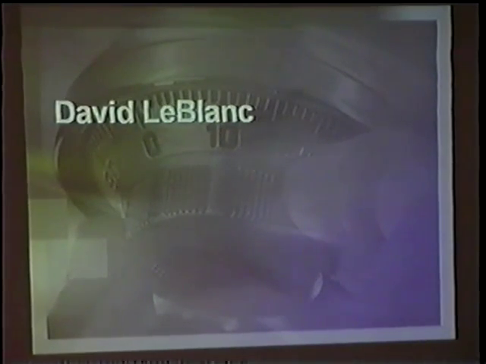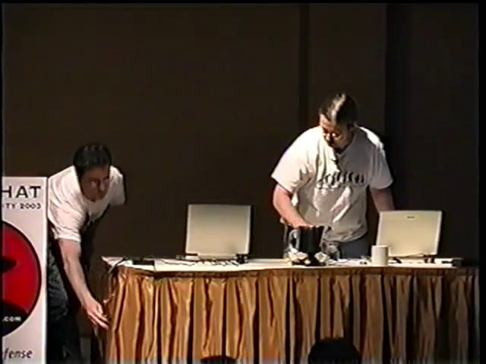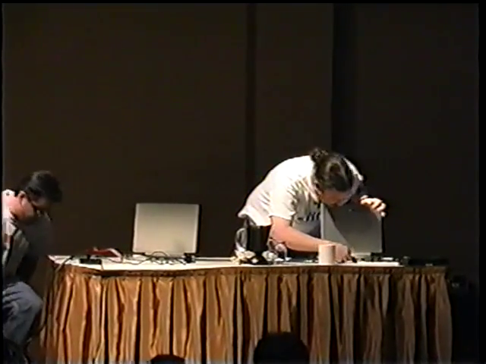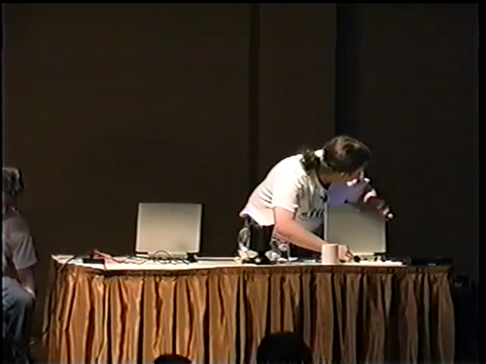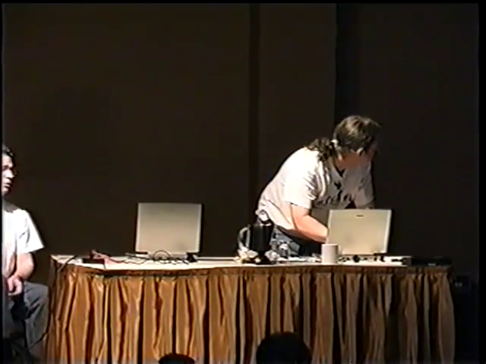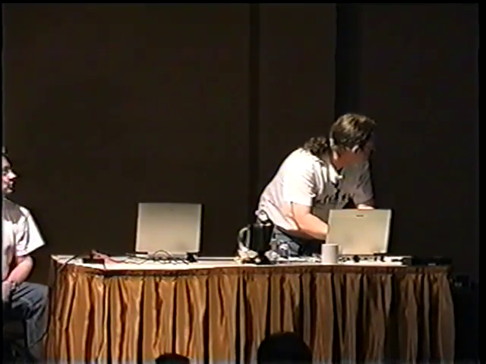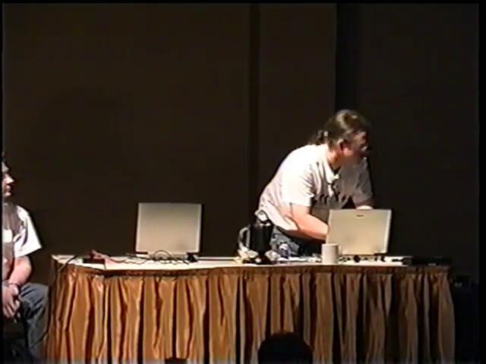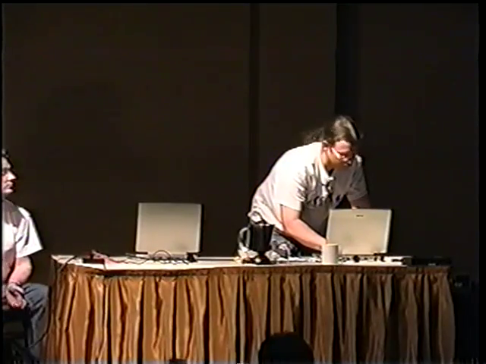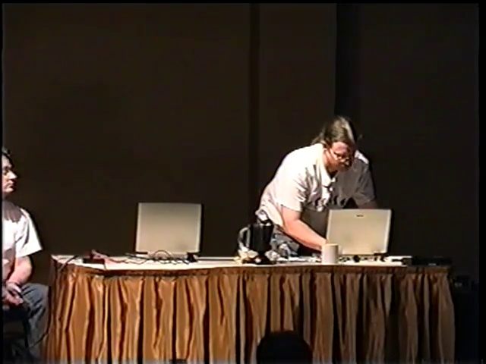Okay, they moved us from the room that had the monitor switcher, so I'm going to use the low-tech monitor switcher here. Let's see if I can get it to go. Okay, let's.